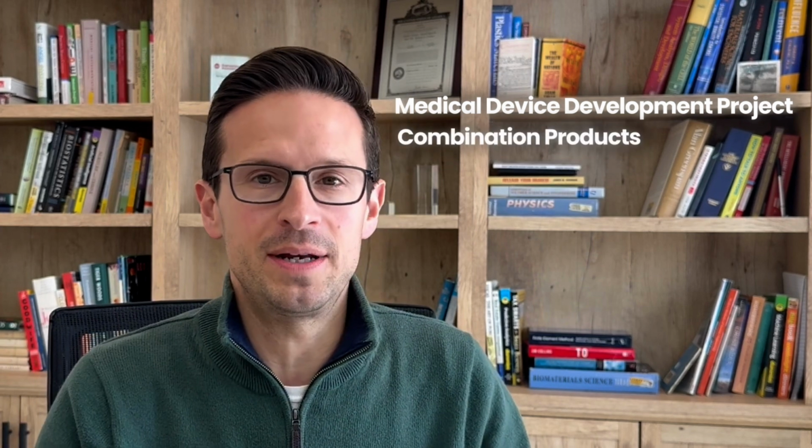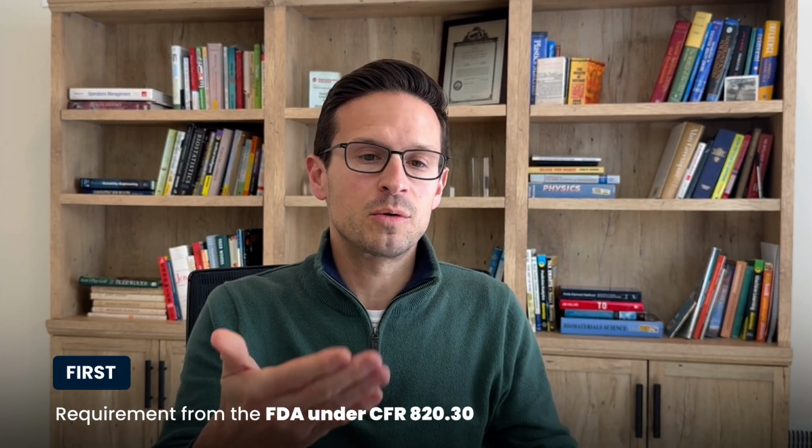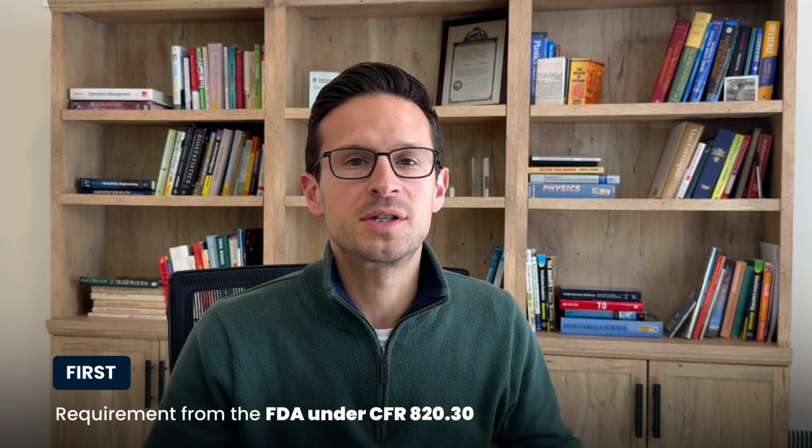So you're starting a new medical device development project, or maybe you're in combination products and you've never really heard of the word design control or risk management, right? Design controls and risk management are absolutely critical to the medical device development process. So first off, as you may know, this is a requirement from the FDA under CFR 820.30. Design controls are a necessary regulatory requirement that we have to comply with.